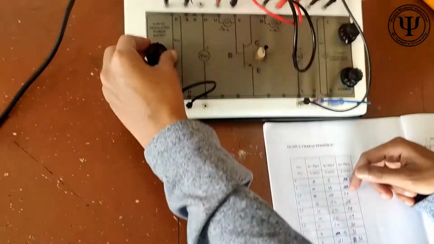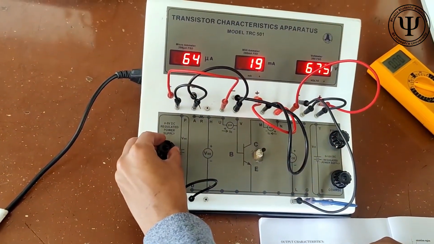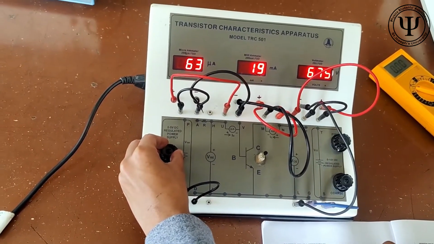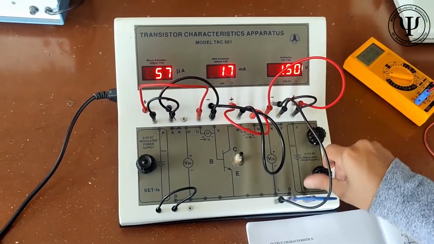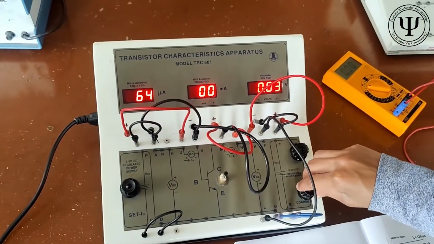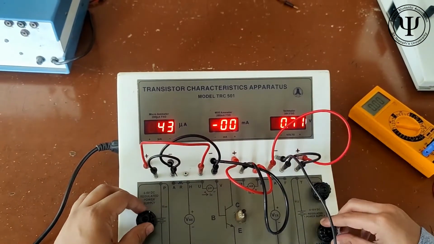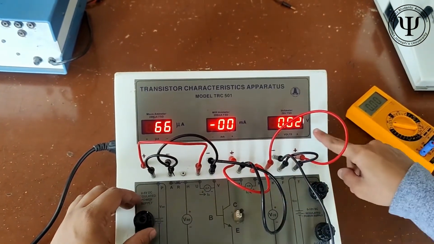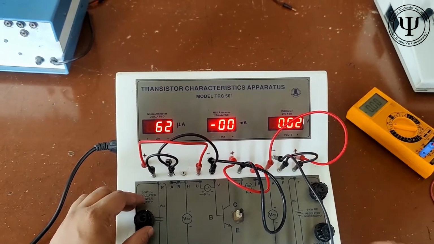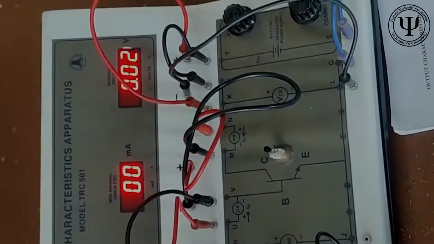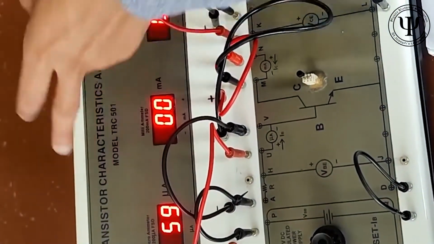So we're going to do that. Make this 60 microamps. Okay, this should be close enough. And again we're going to repeat the thing. So we're going to check the current for IC. Oh yeah, make sure that it's at 60 when you're sitting at 0 VCE voltage. So we're going to repeat the same experiment for IB equals 60 microamps.